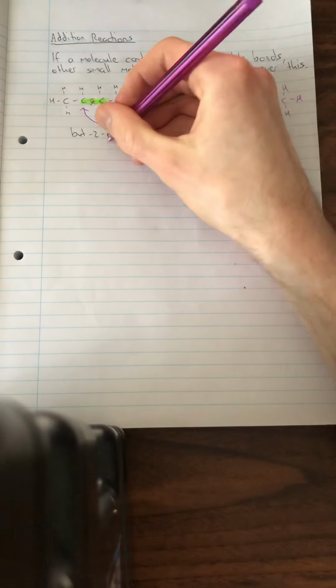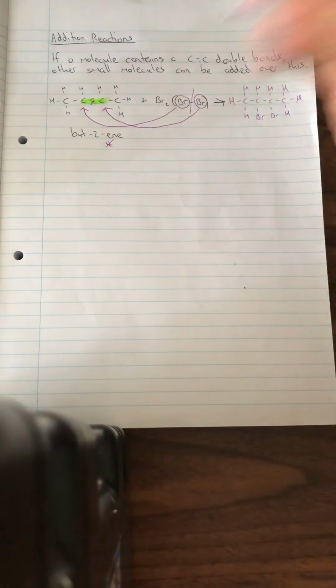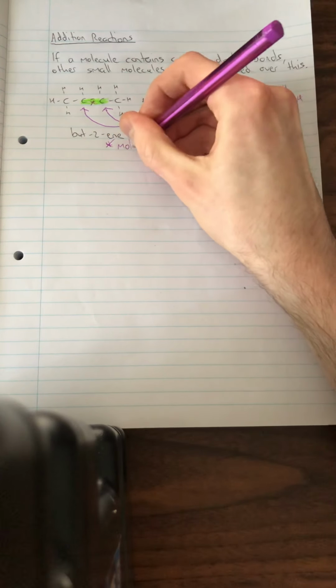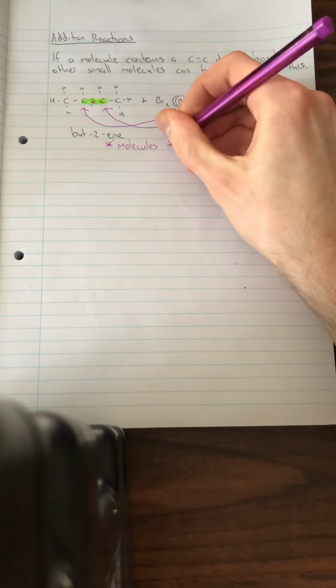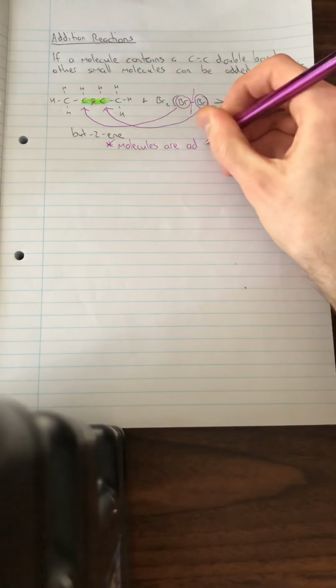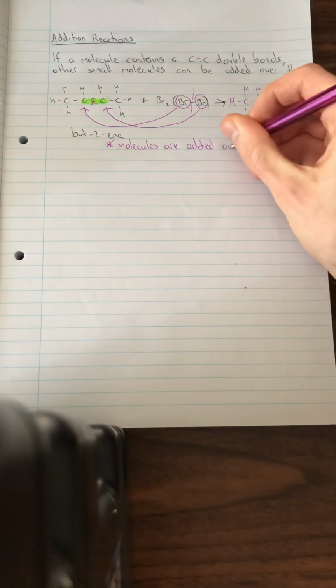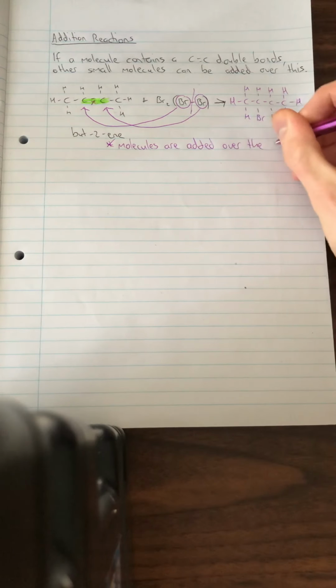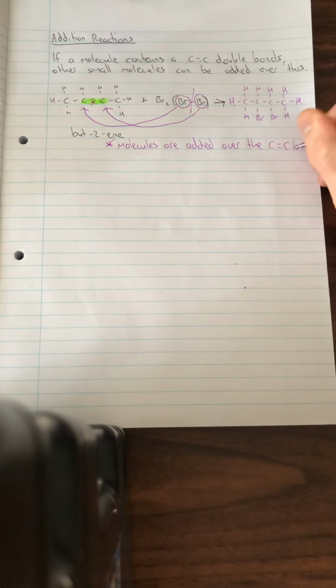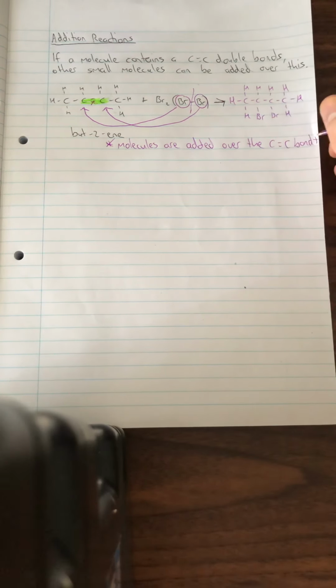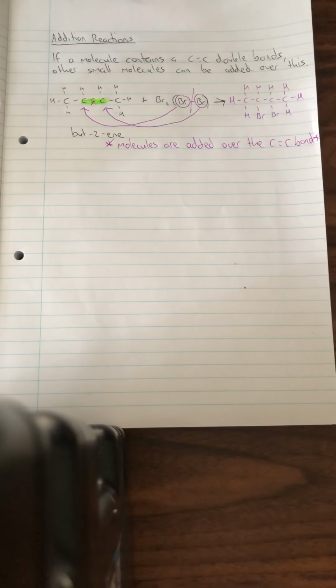So we're going to make a big star. Okay, so molecules are added over the carbon to carbon double bond. Okay, I can't stress that enough, so important.